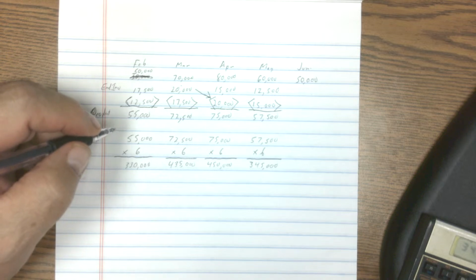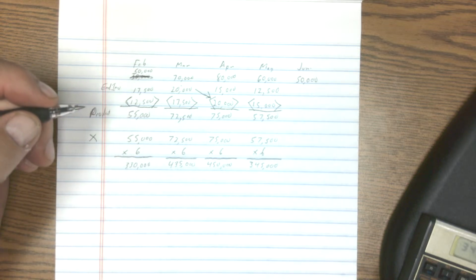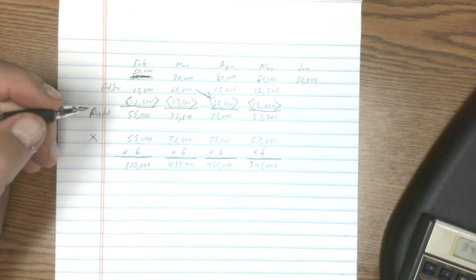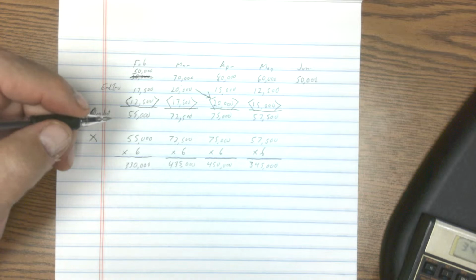We then need the inventory on each of those, and it's 30%. 30% of next month's needs.